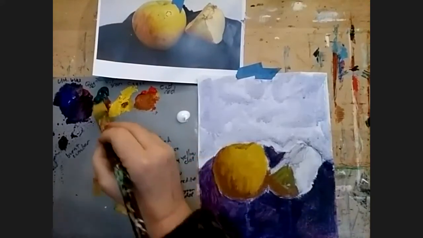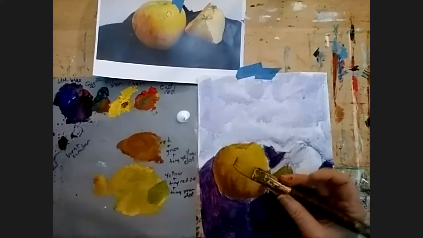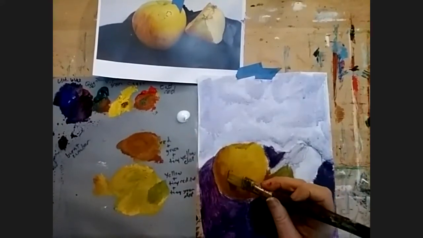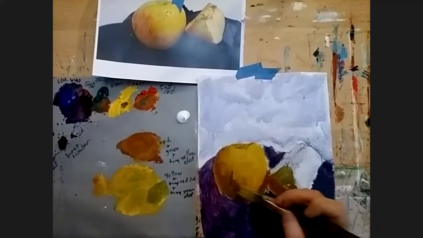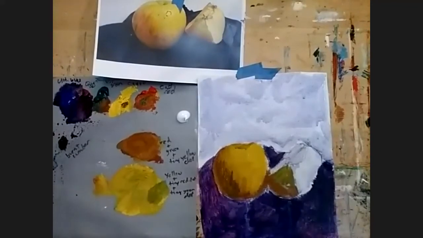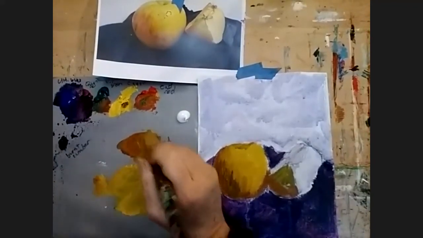Often it's too easy to make it too dark. So I'm going back in with dark and I'm like, nope, I want more. That's better. I need more red.